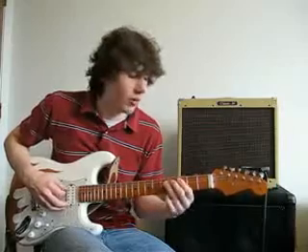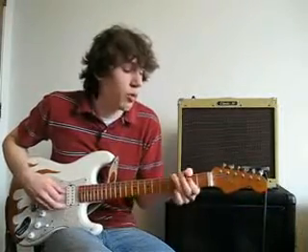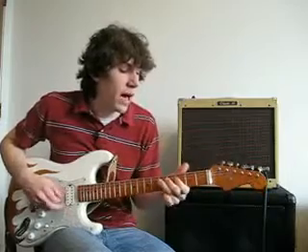A major chord is the 1, the 3, and the 5 of whatever scale you're in for that particular chord. For a C major chord, you use the C major scale, and you go 1, 2, 3, 4, 5. 1, 3, 5. And that's your chord.